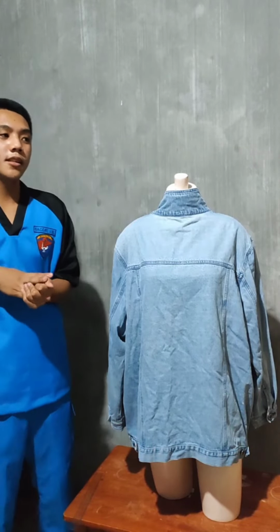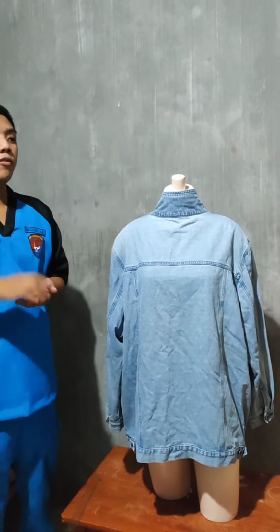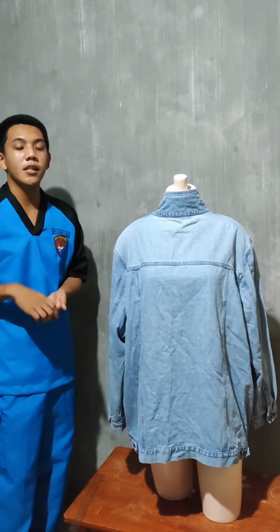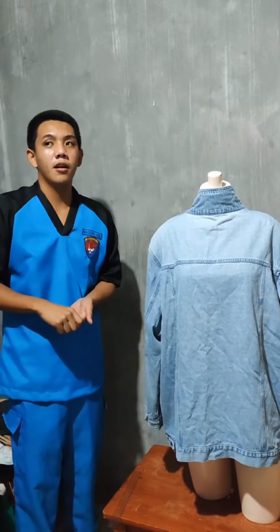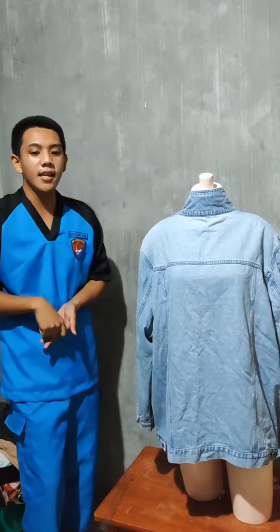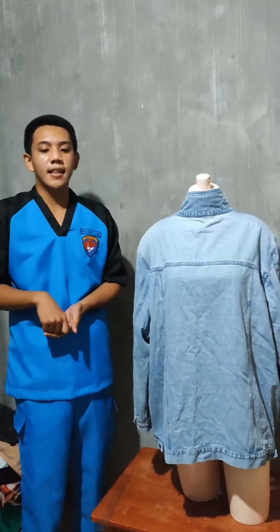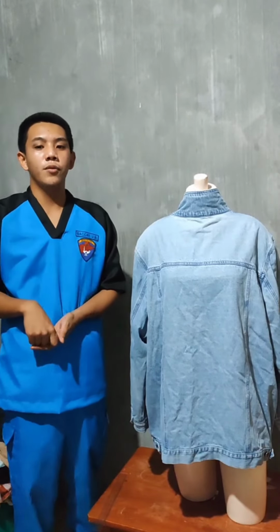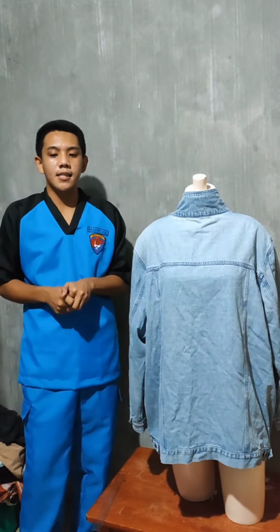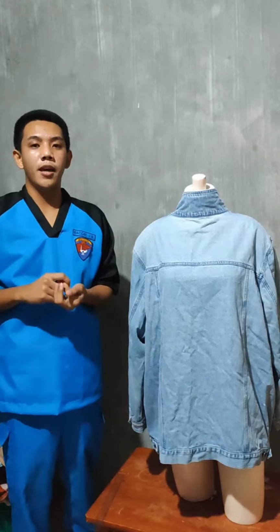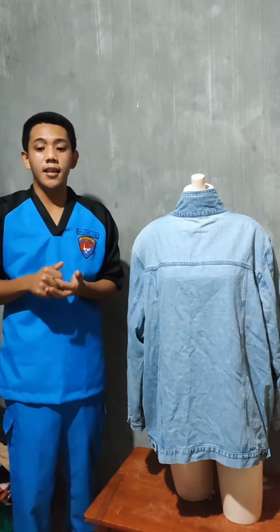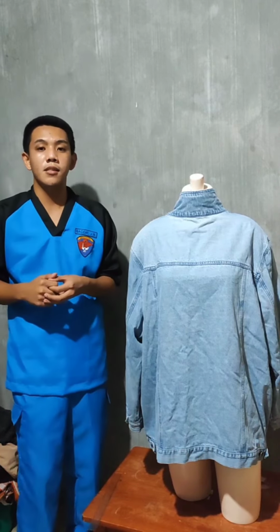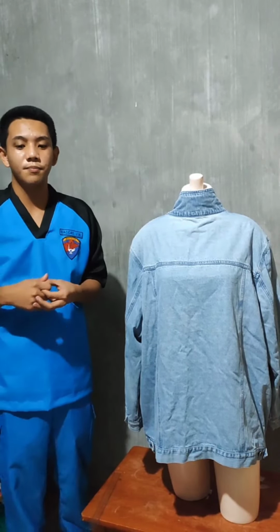The next step is to provide the client with privacy. You can provide the client privacy by closing the door and the curtains. The next is to inquire if the client has any history of the following, such as breast masses and what was done about them, any pain or tenderness in the breast and relation to the woman's menstrual cycle.